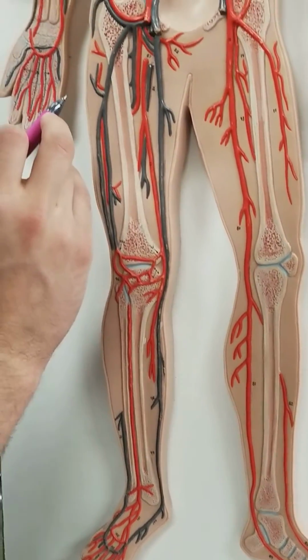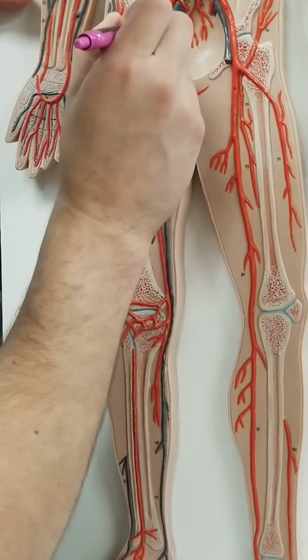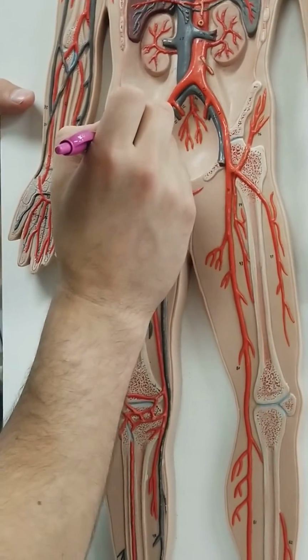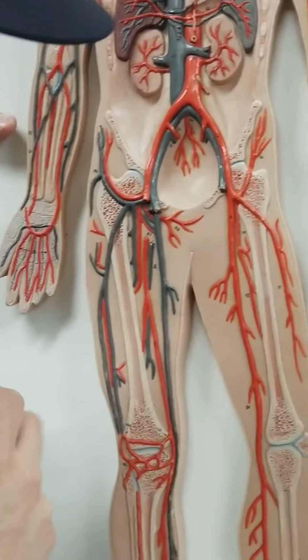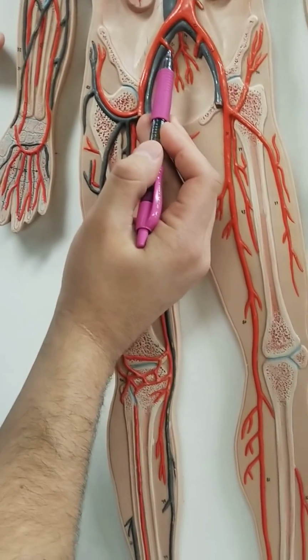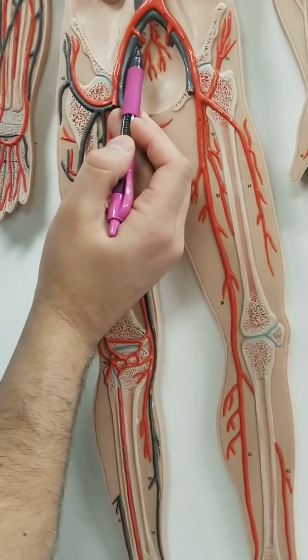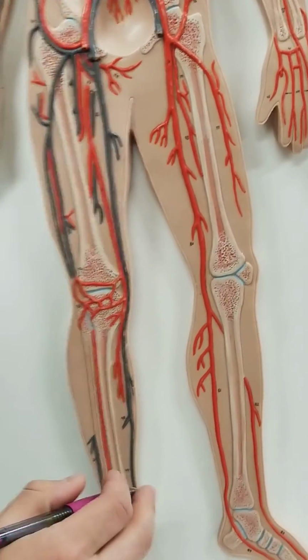And then this one coming, again, coming up here would be the gonadal artery. And then again, this is the internal iliac artery, internal iliac vein. Okay.